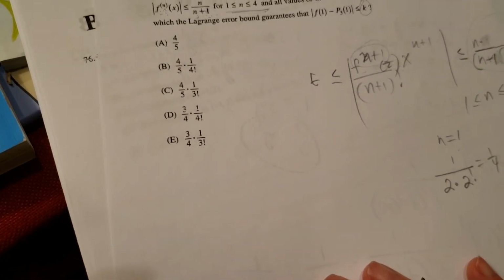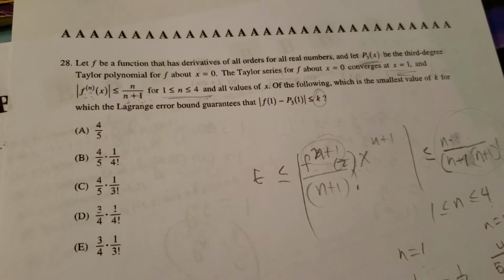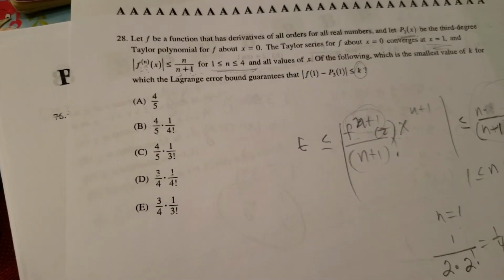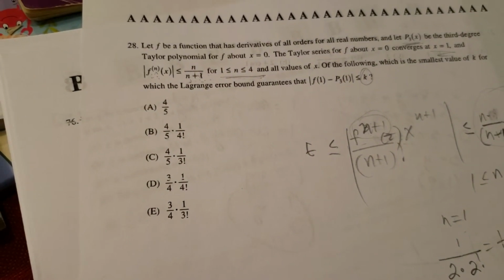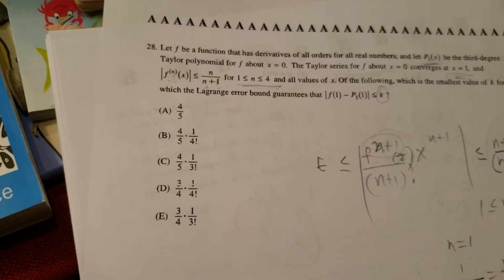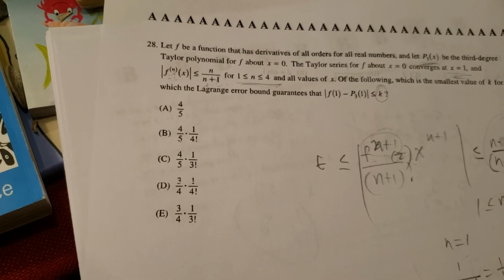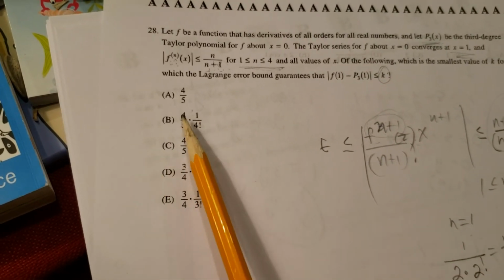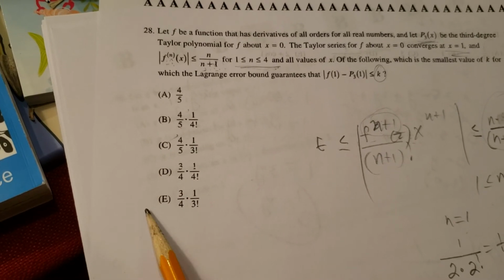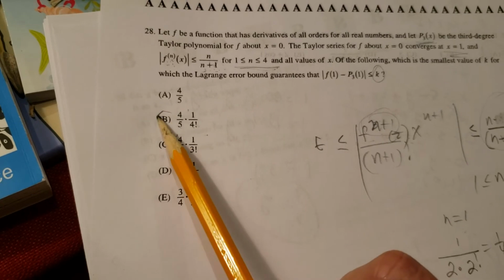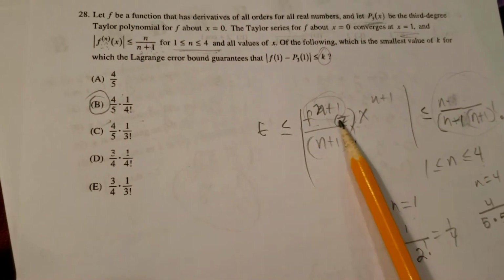Is that any choice? Number 28. Okay. So 4 over 5. Their choice is B, so I'm missing something.